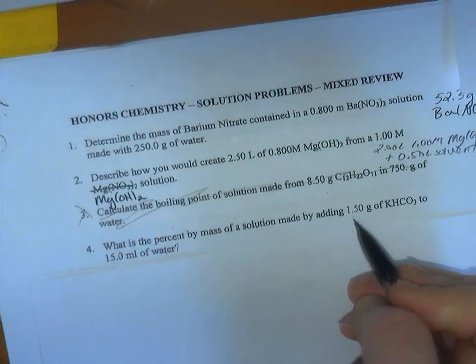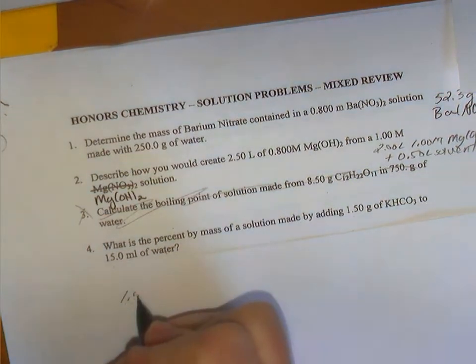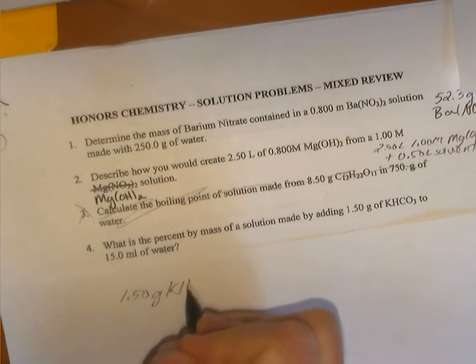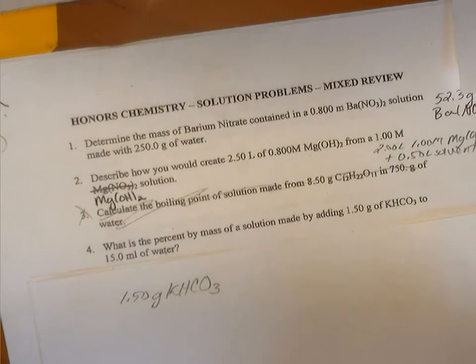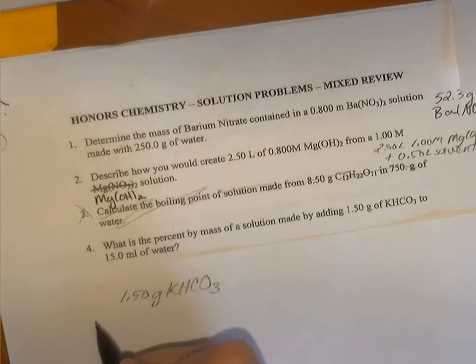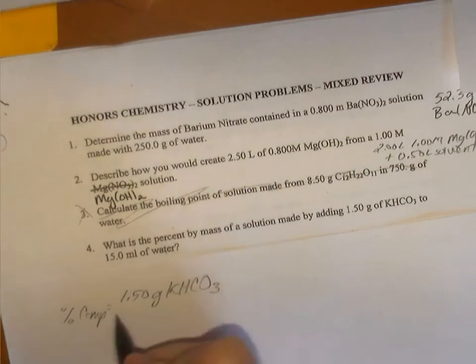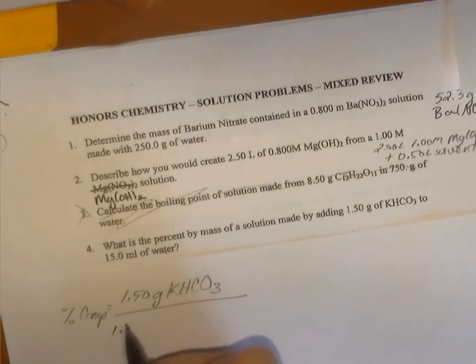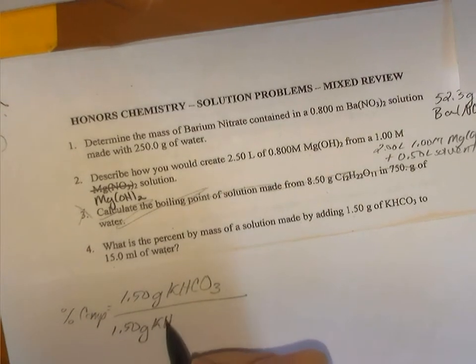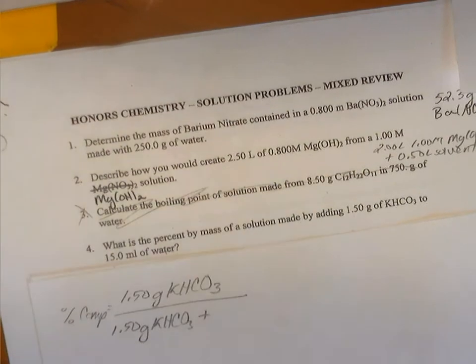So I'm given my mass of my solute. But what will be my mass of solvent that I add to the solute?